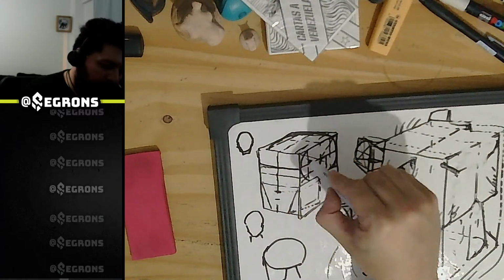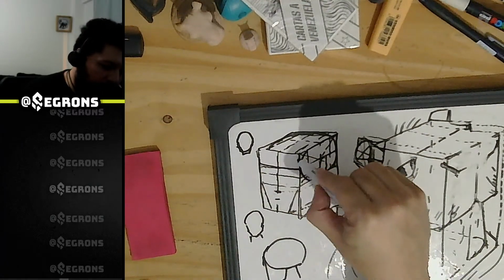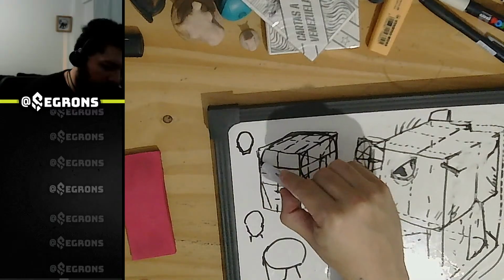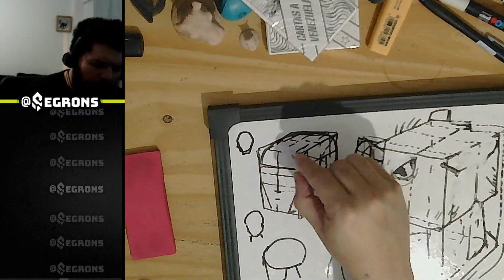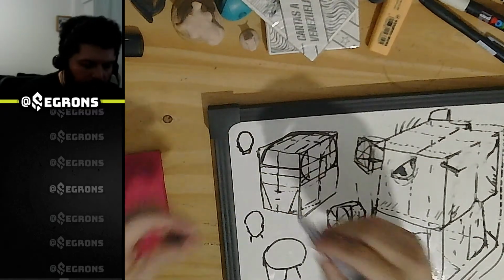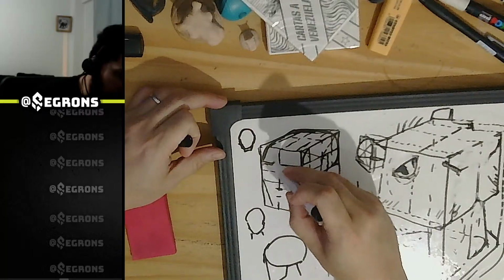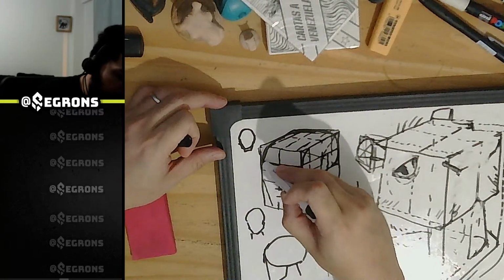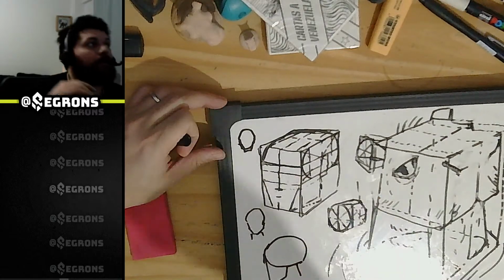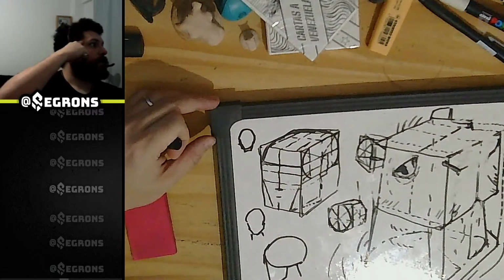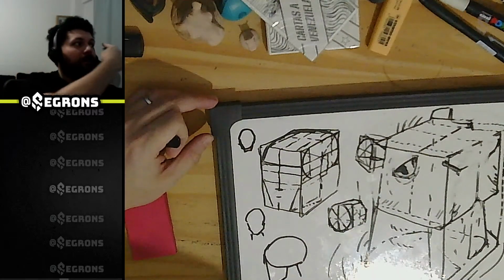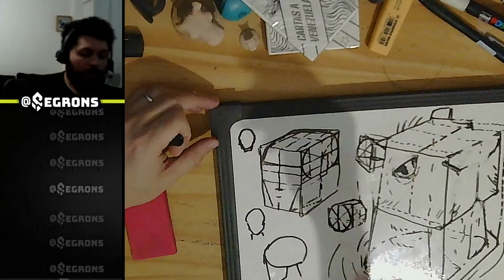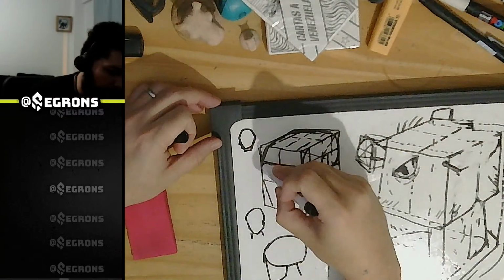Of course, there's a curve that goes here. I might have to clean this up after, but as I said, if you see it on an angle, we have this indentation where our eye socket goes.